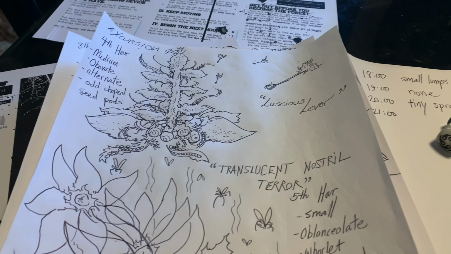Yeah. So there's my first win, second game of Exclusion Zone Botanist.